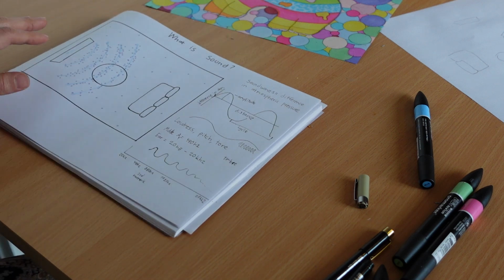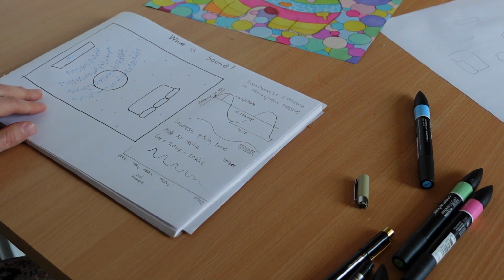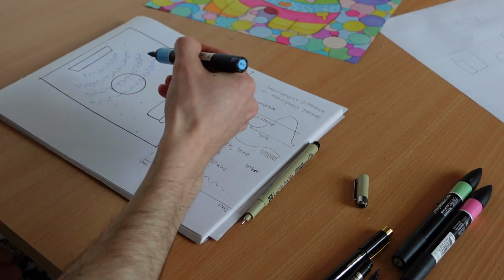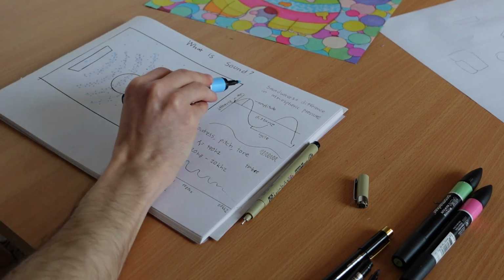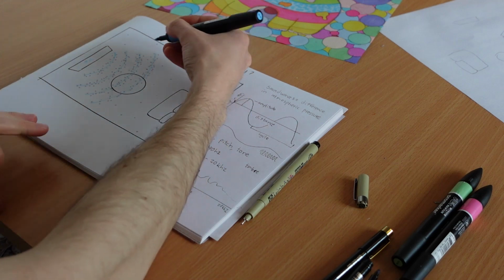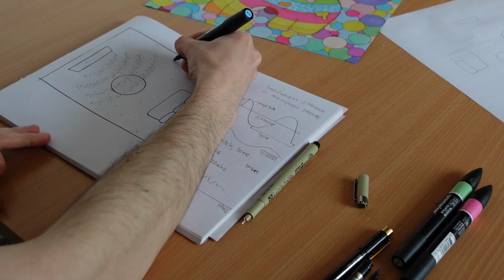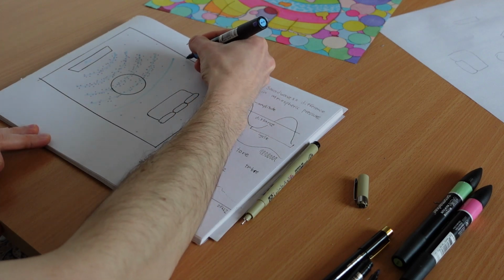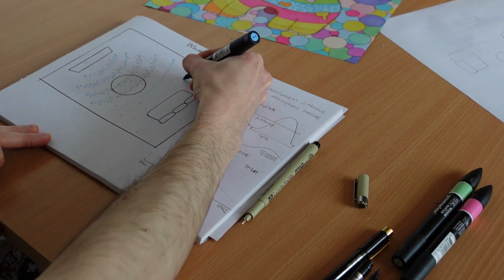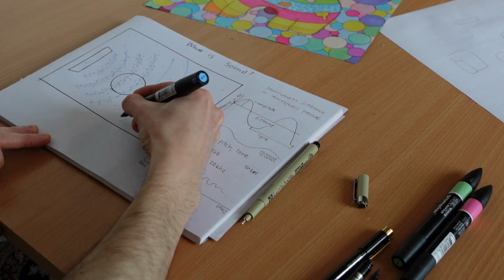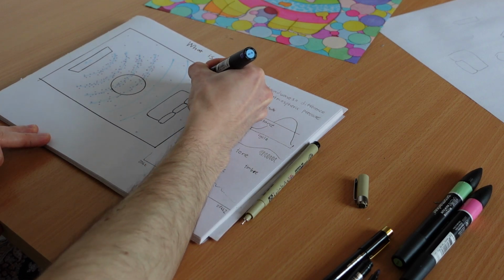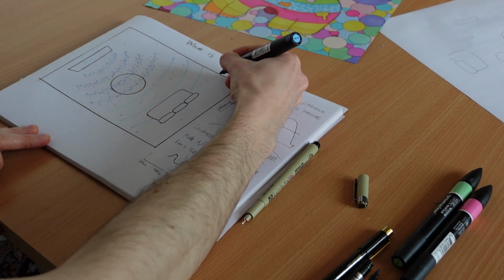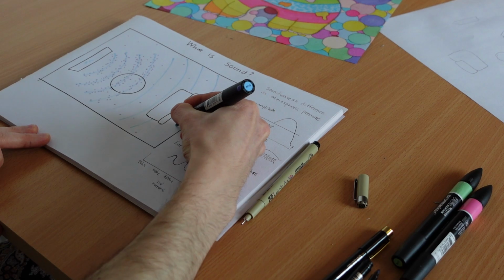Now let's go back to this first picture that I drew. What happens when there are objects or walls in the space and the sound travels there? Let's continue building these waves. Like so.